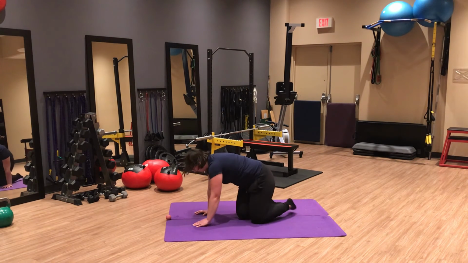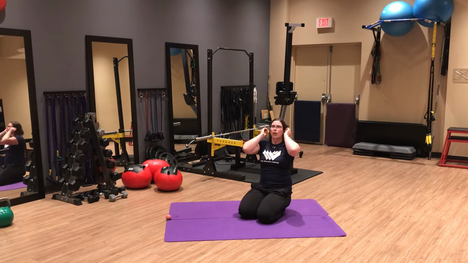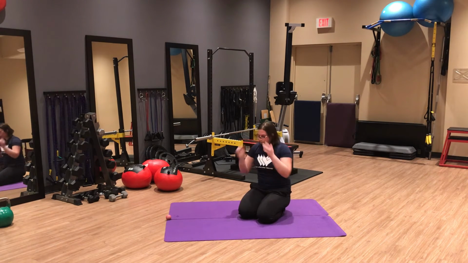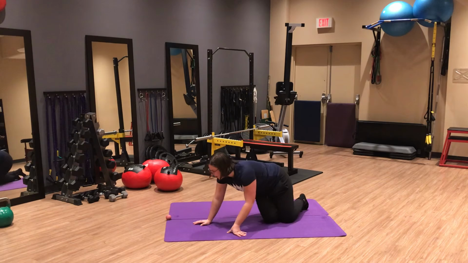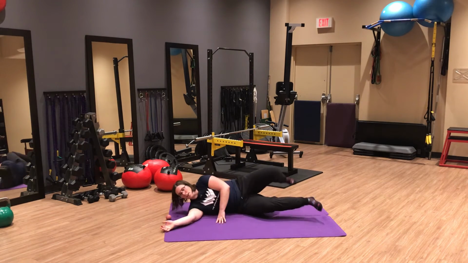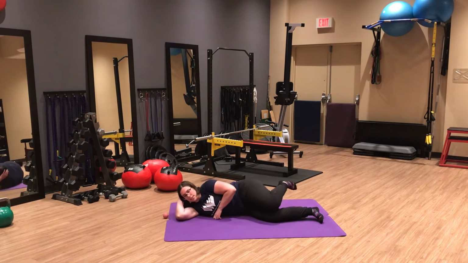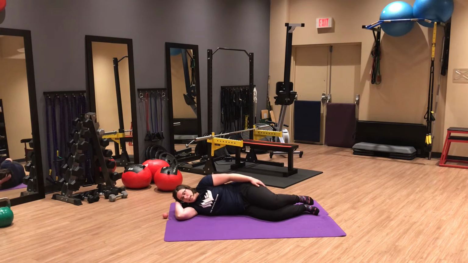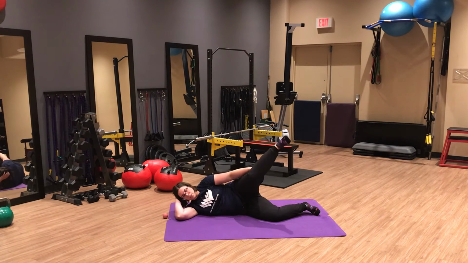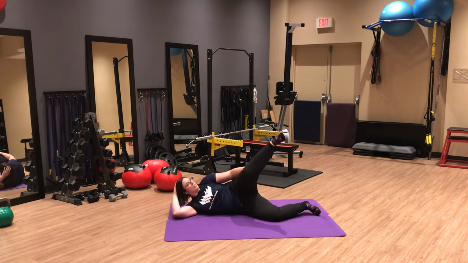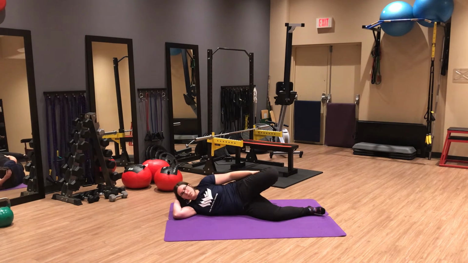Good. All right, we're going to move on to hip CARs. So we're going to do the side lying today. You're going to lie on, let's start on your right side all together. And if you want, you can place a ball of socks or a washcloth or a ball behind your knee to create a little bit of tension. It's not needed, but you're welcome to.